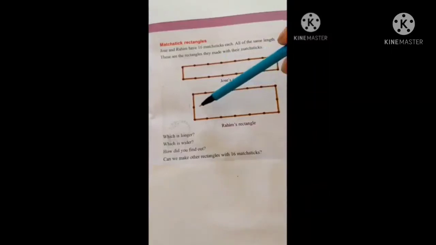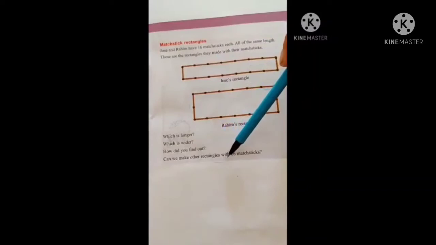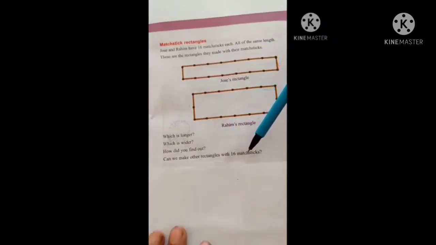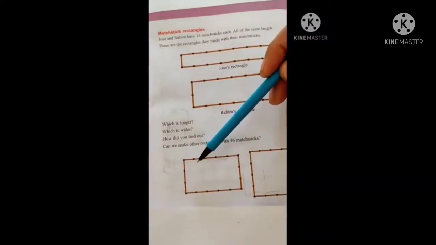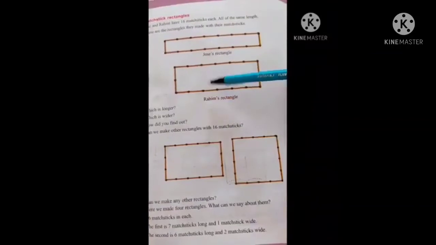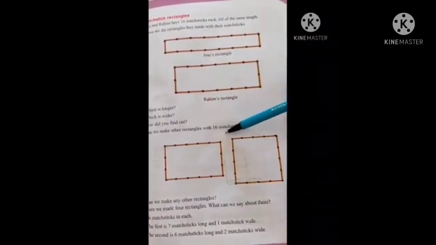Okay, here 2 rectangles are made by using 16 matchsticks. Can we make other rectangles with the 16 matchsticks? Yes. Look, we can also make 2 rectangles by using 16 matchsticks each. Here 5 matchsticks long and 3 matchsticks wide. In this rectangle, 4 matchsticks long and 4 matchsticks wide. Based on the formation of these rectangles by using 16 matchsticks, we can fill the table.